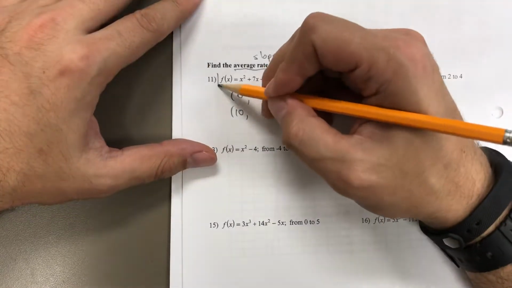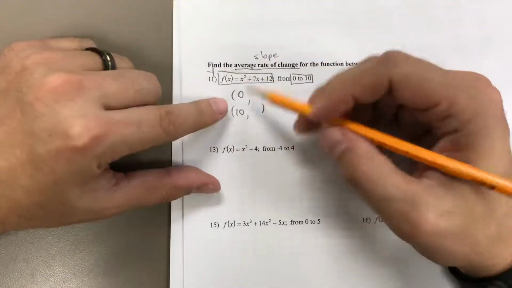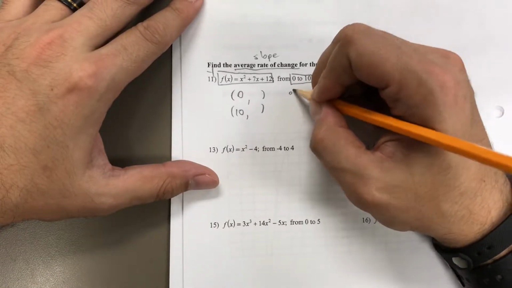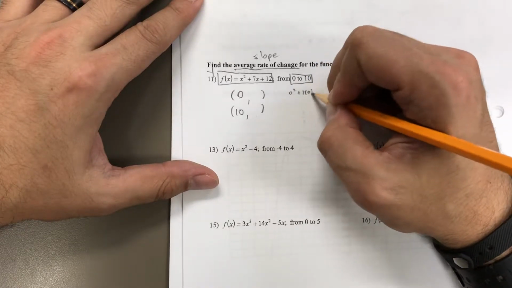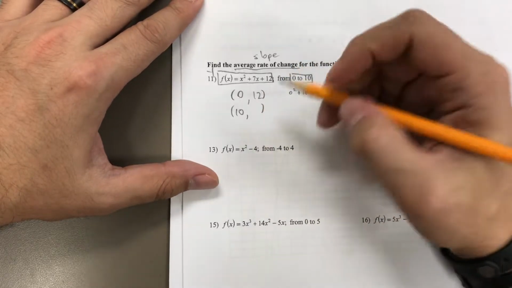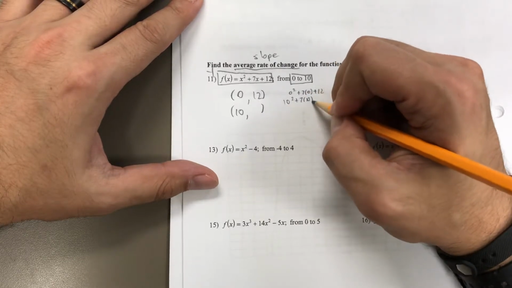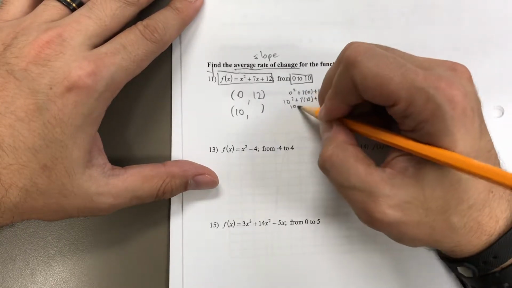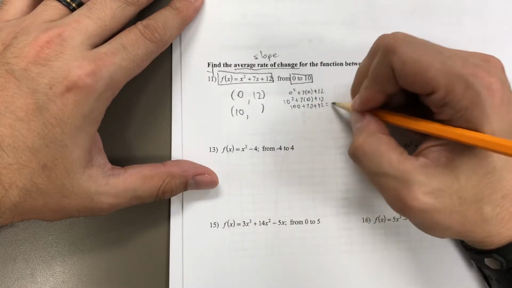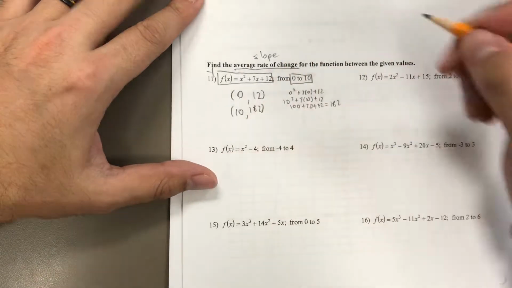To find the y values, you use your function. So if I plug in 0 for x, I get 0 squared plus 7 times 0 plus 12. So 0 plus 0 plus 12, which is just 12. Then if I plug in 10, I get 10 squared plus 7 times 10 plus 12. So that's 100 plus 70 plus 12. And if you use your calculator for that, you get 182. So 182 goes over here.